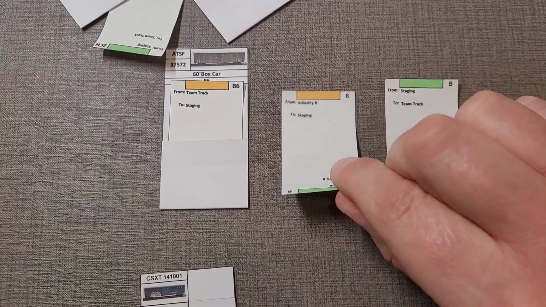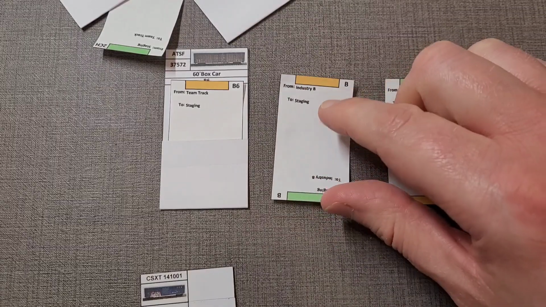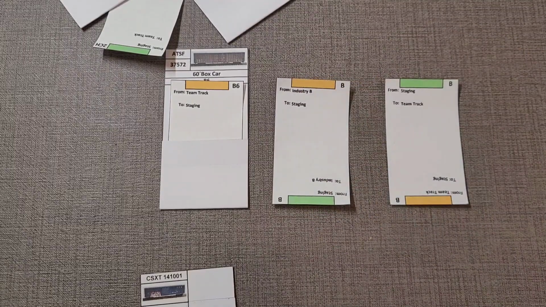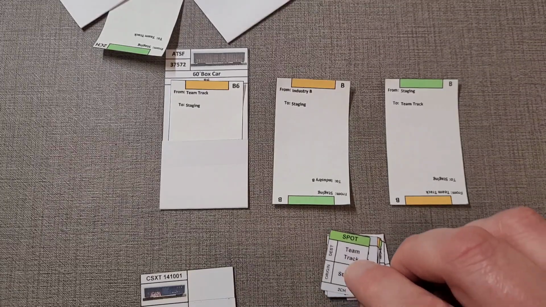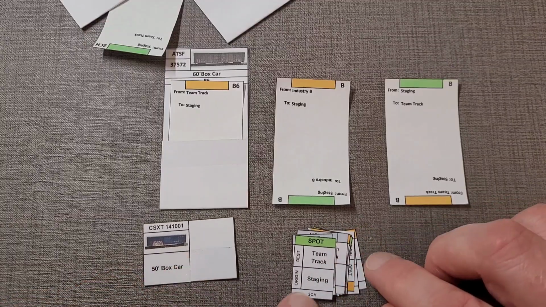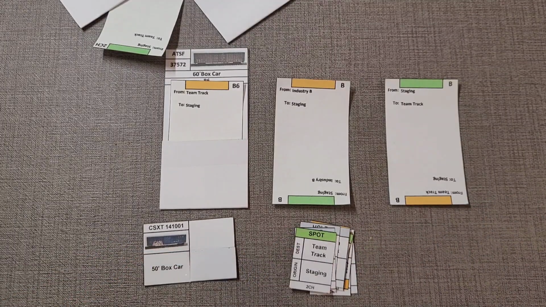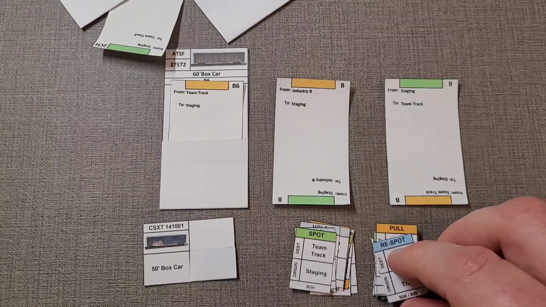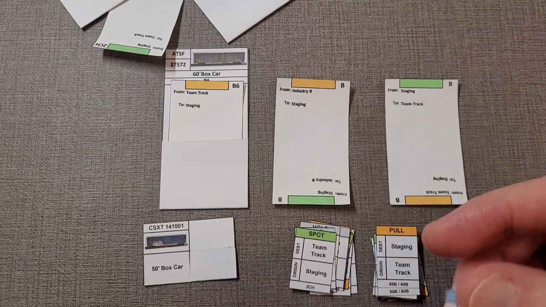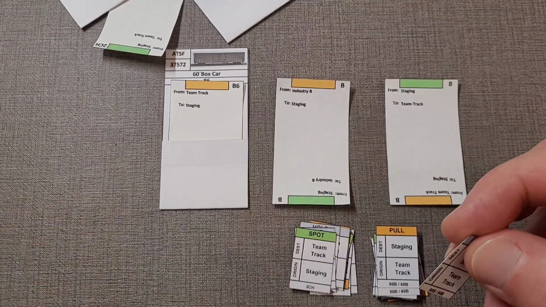Also, the waybills that used to look like this had to be reduced even further, and now we have these very tiny things that can be put into the pocket on the right hand side of a car card like this.